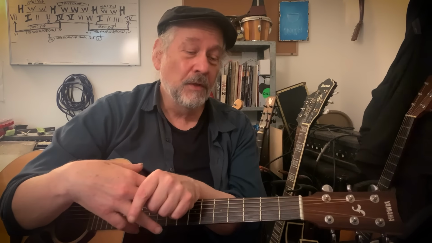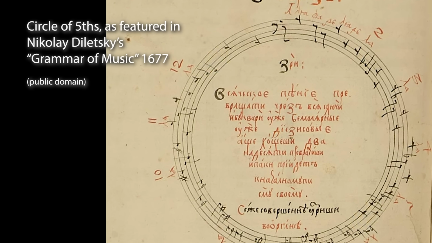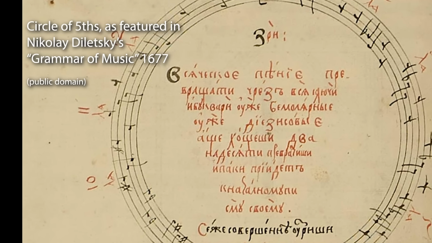And again, thank you. The circle of fifths as a concept does not exist in written form until the year 1677, when a Russian composer and theoretician, Nikolai Diletski, first publishes his treatise on the grammar of music, which includes an entry on the circle of fifths. This is centuries after the concepts that are encapsulated in that idea are in actual practice.